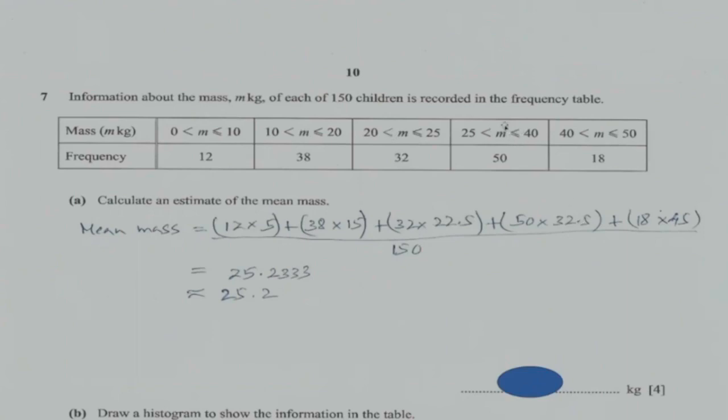Middle number is 32.5 into 50, and here it is 45 into 80. We have to divide this by total frequency, 150 children. The answer by calculator is 25.2 kg.